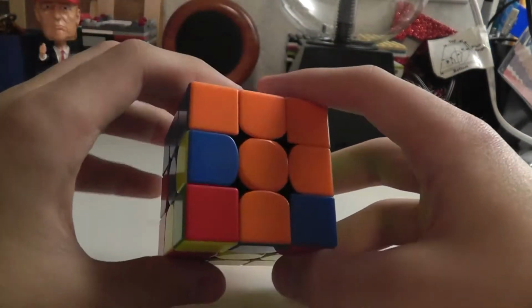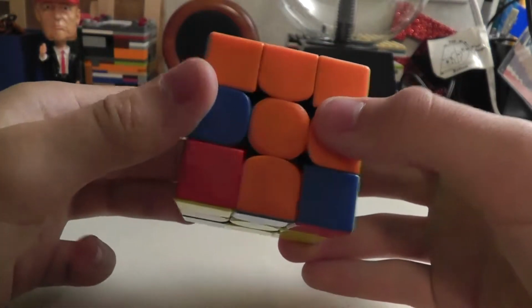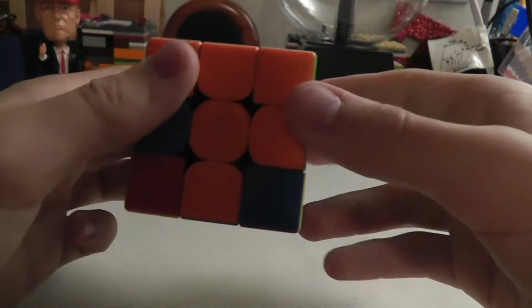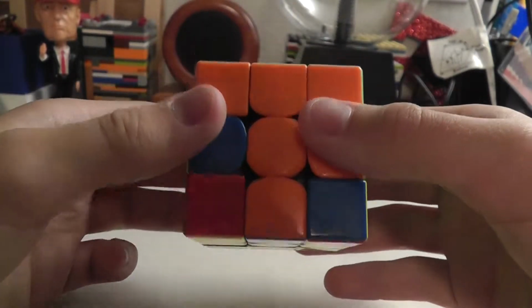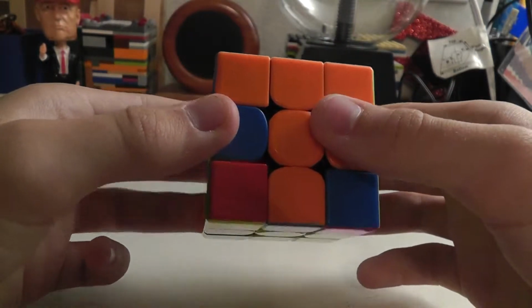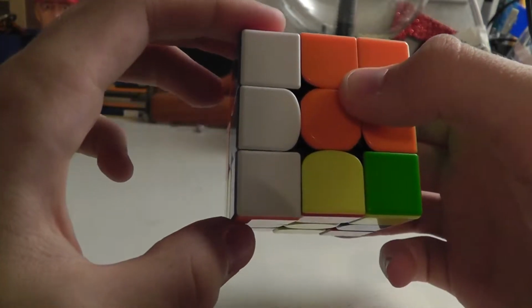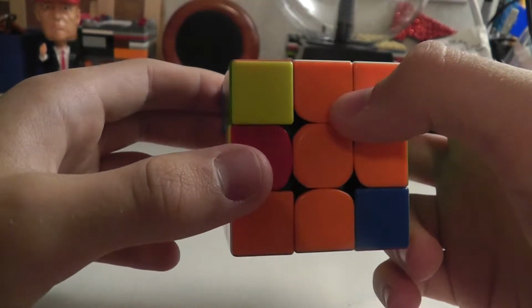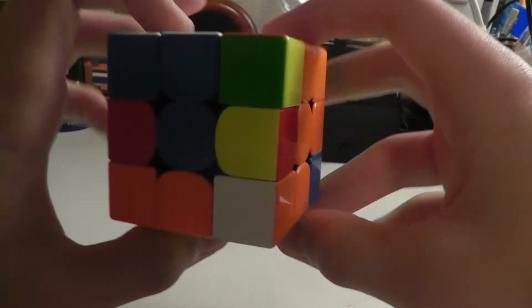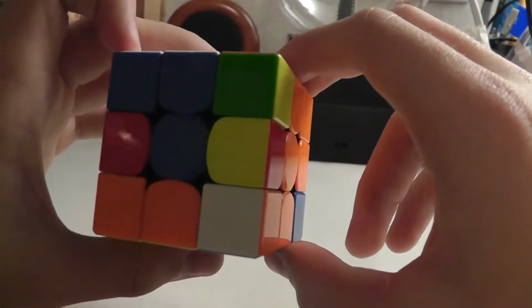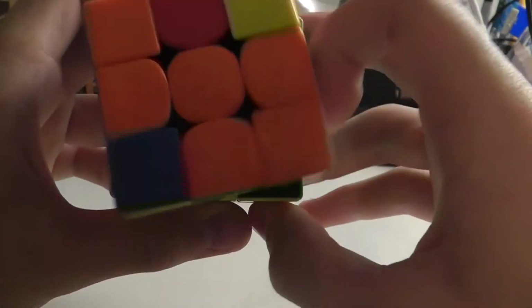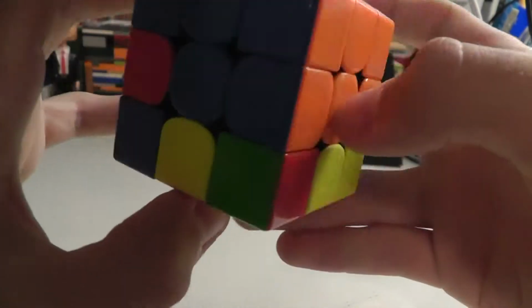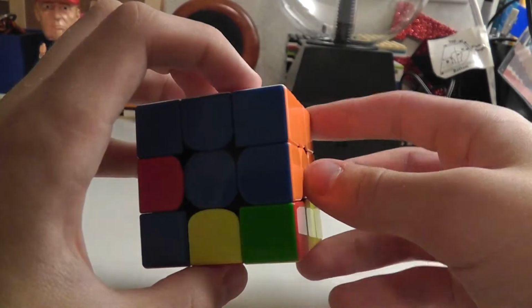The way to do this is just mirror that algorithm. You just do it on the other side. So you saw me do that first one. If not, you can rewind it. But what you do is D, L prime, D prime, L. I got that backwards. L first and then L prime. Sorry. Then I'm going to insert this with the sledge, but you don't have to. F, L prime, F prime, L. Or you can just turn it that way and do it with the R moves.